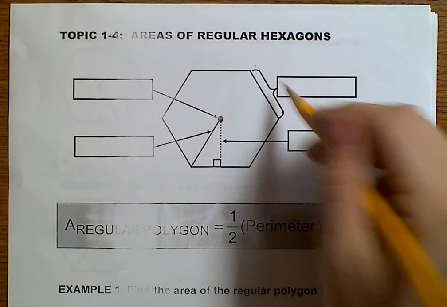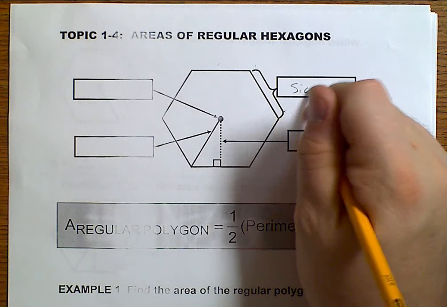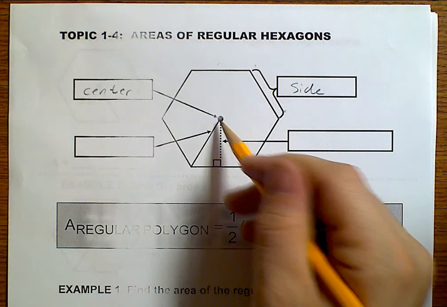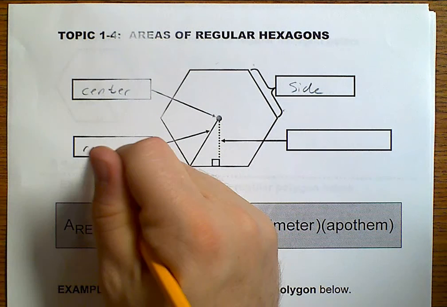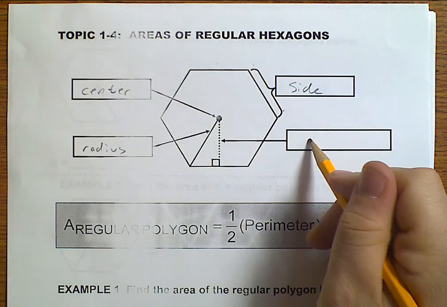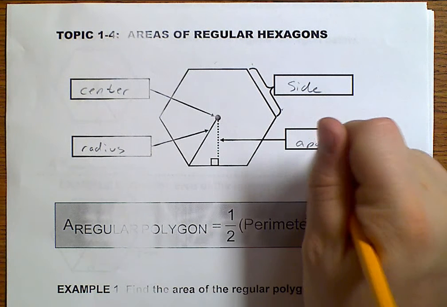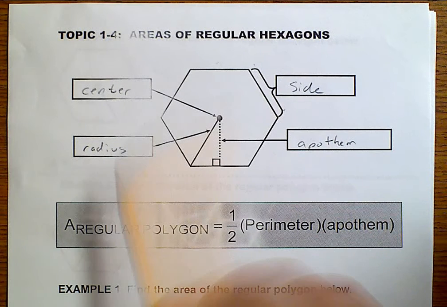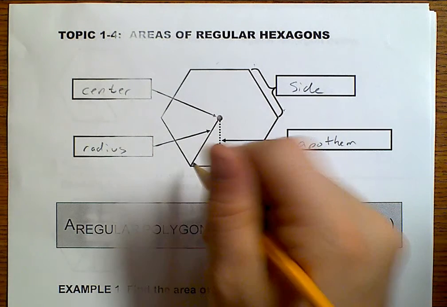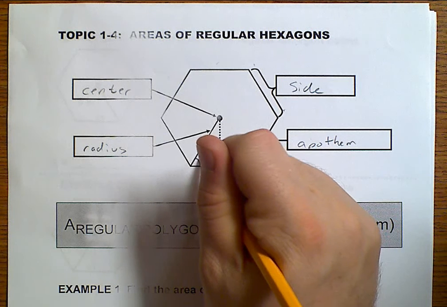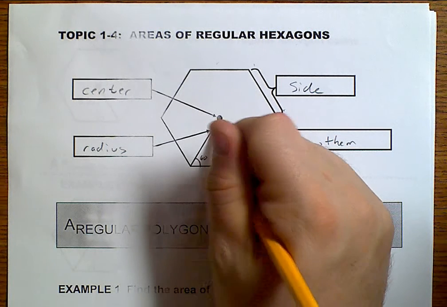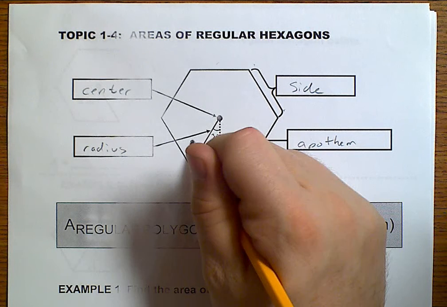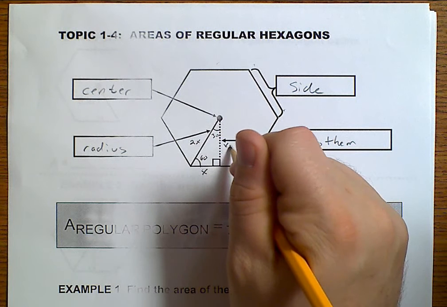Again, this piece right here is the side, and the center, the radius, and the apothem. Okay? So, same as all of our other shapes. This time, this one is the 60-degree angle, and that one is the 30. And so here we have x, 2x, and x on the square root of 3.